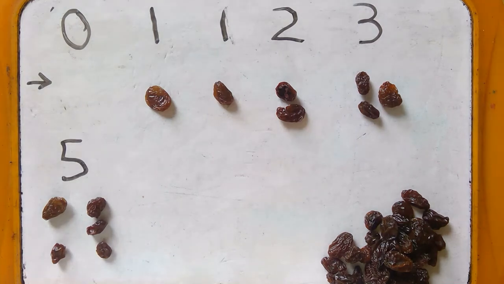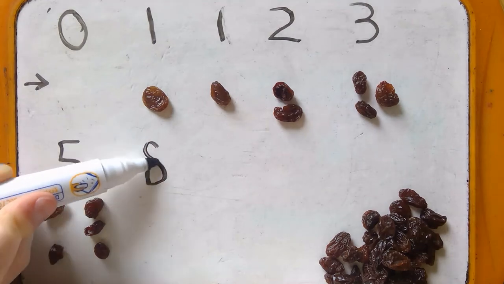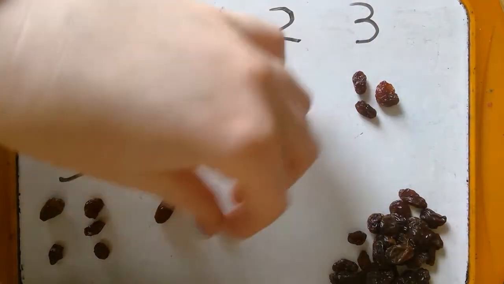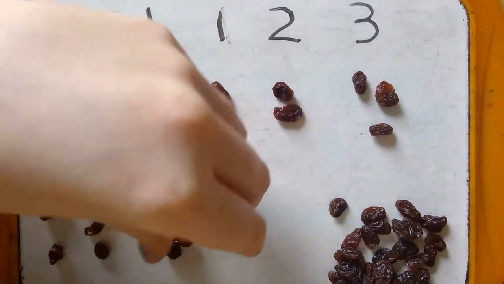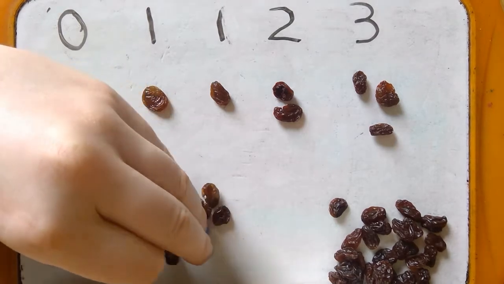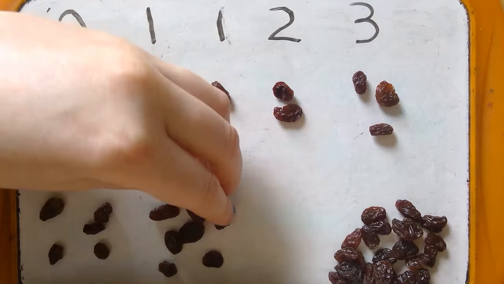Wonderful. What do you think the next number is? You can count the raisins, or you can just add up the last two. So 5 plus 3 is 1, 2, 3, 4, 5, 6, 7, 8. I'll just put the number of raisins in here. 1, 2, 3, 4, 5. Oh, they got stuck together. So we've got actually 1, 2, 3, 4, 5, 6, 7, 8.